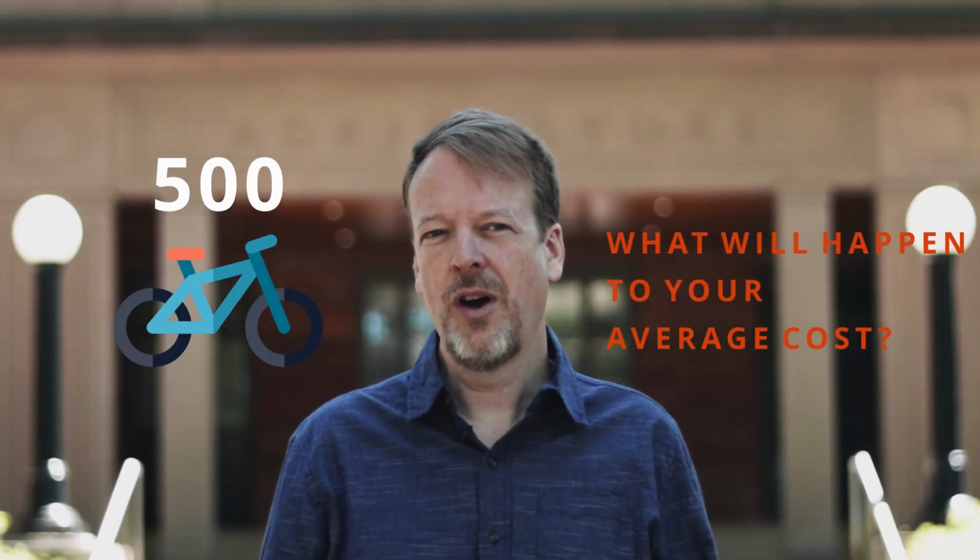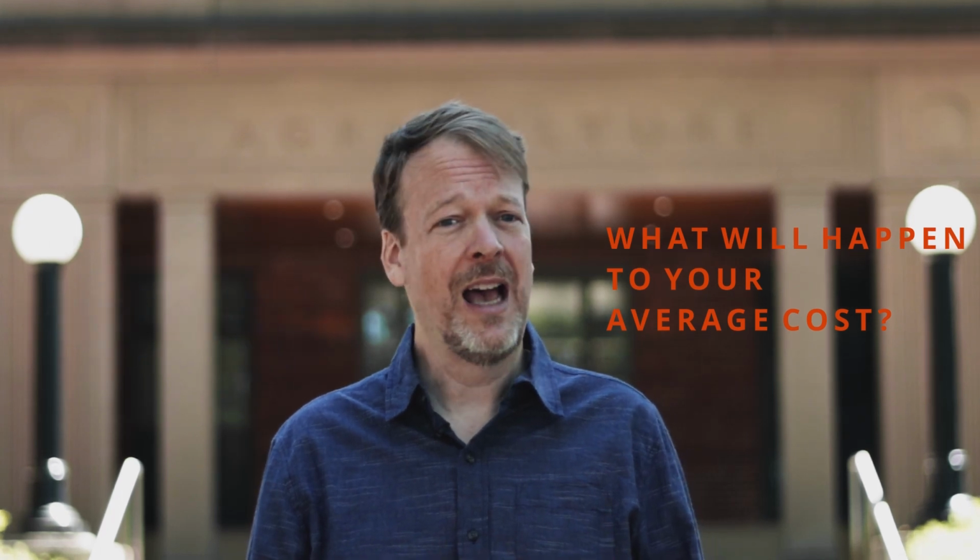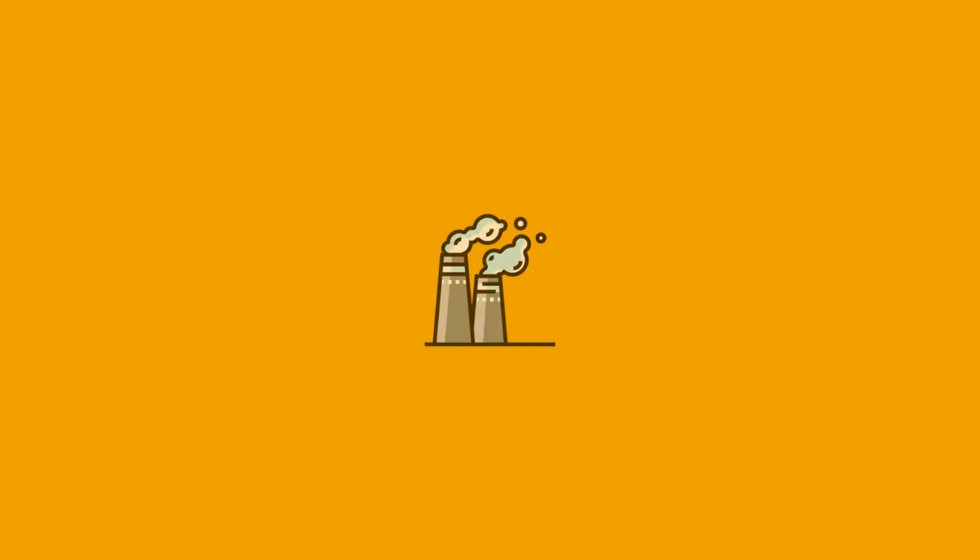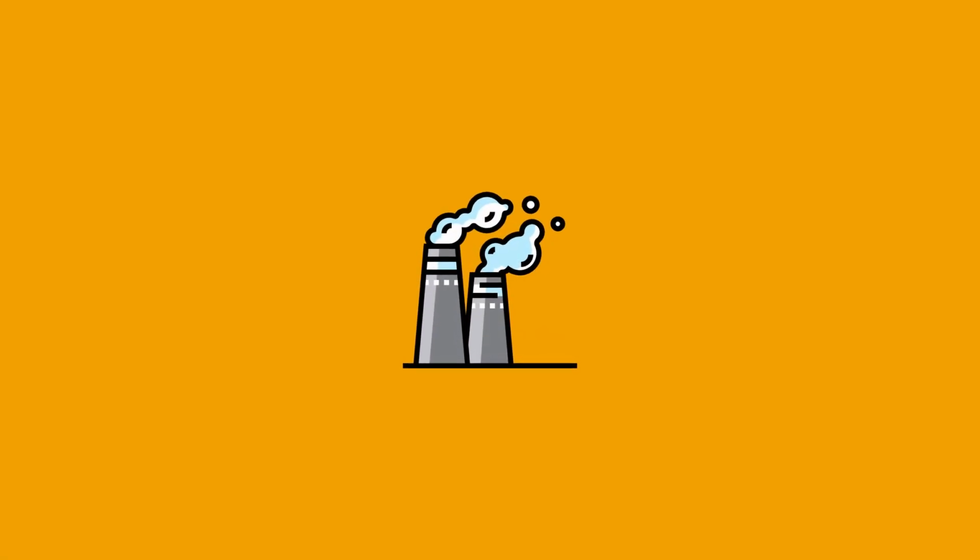But let's say you produce 500 bicycles instead of 1,000. What will happen to your average costs? Well, they're actually going to be higher at that point. And the reason is that some costs are fixed, meaning that they are there no matter how much or how little you produce. And a good example is the factory. It's a big, expensive fixed cost.